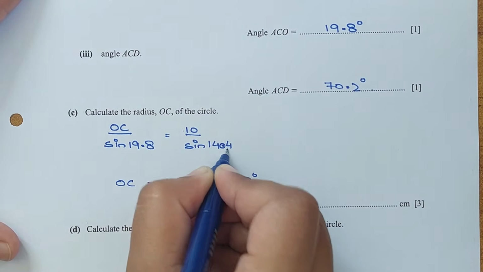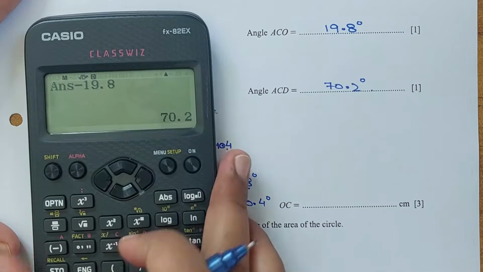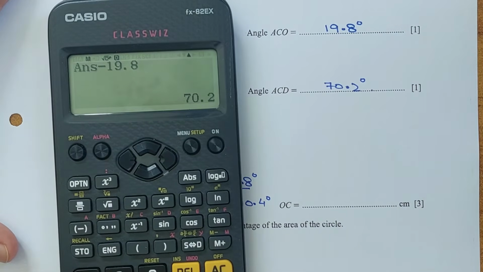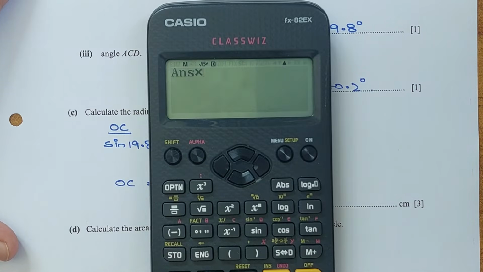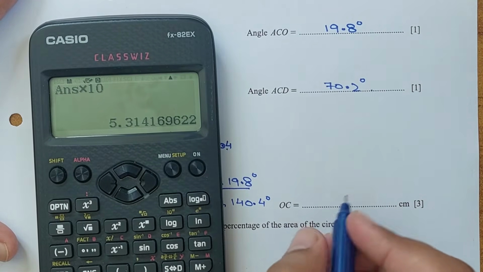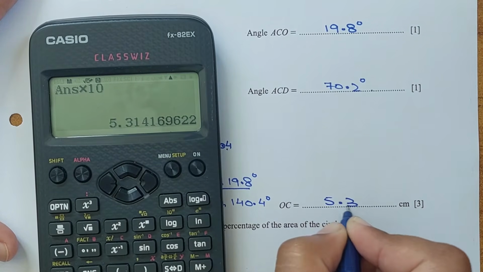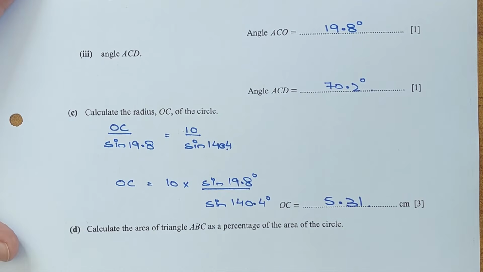Okay, 10 times sine 19.8 in degrees divided by sine 140.4 and times by 10, 5.31 is the radius, OC or OA.